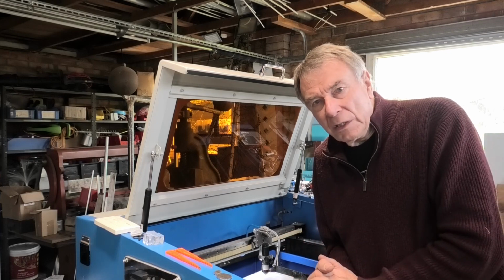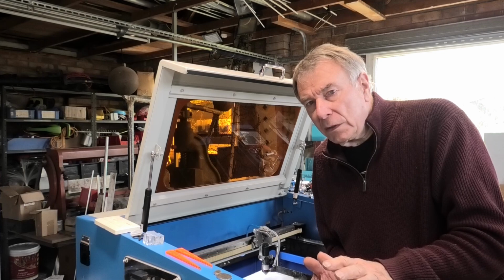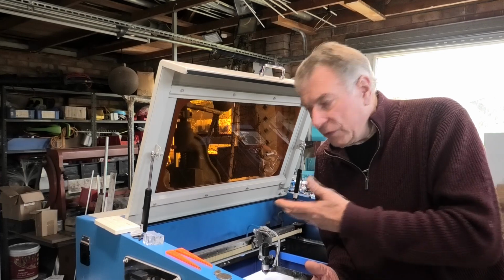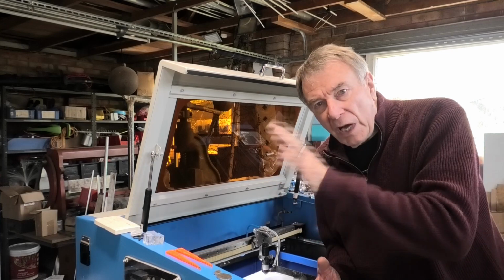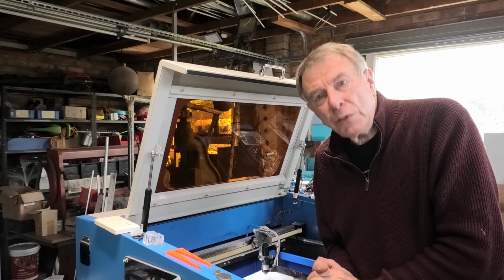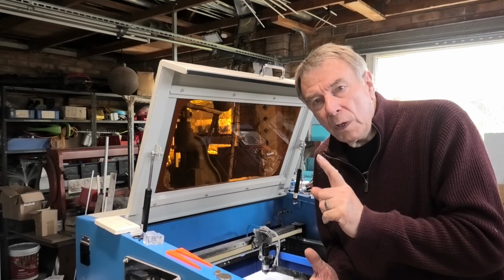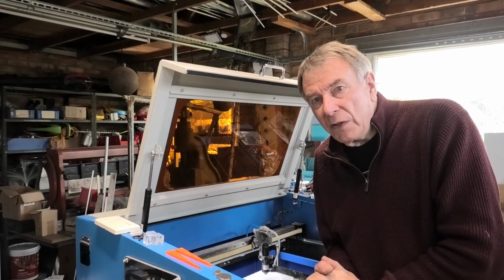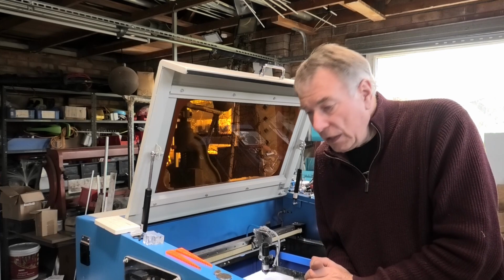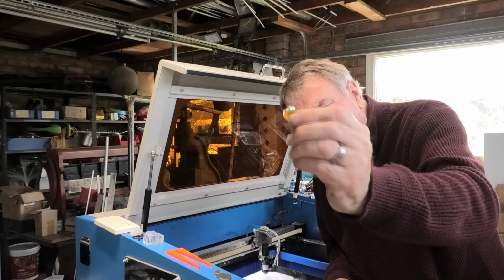Everybody's laser machine, no matter how much money you pay for it, whatever the style, whether it's an RF machine, a glass tube machine, a diode machine, or even a fiber machine, relies on two things. First of all, the man-made light source, the laser tube or the laser source itself. And secondly, a lens.